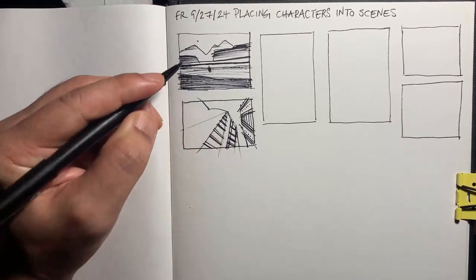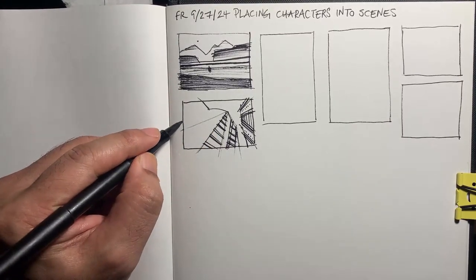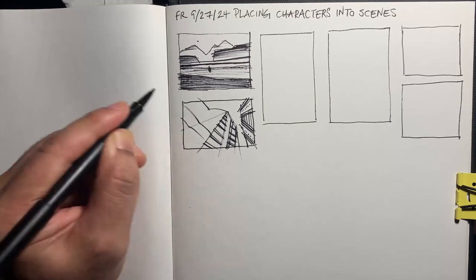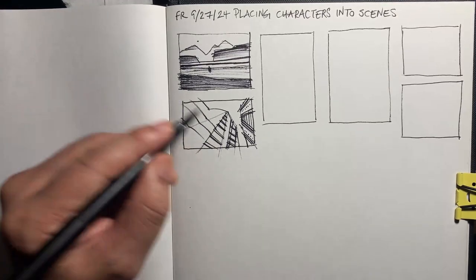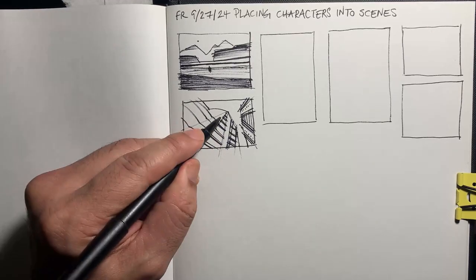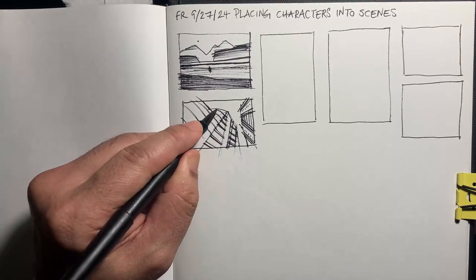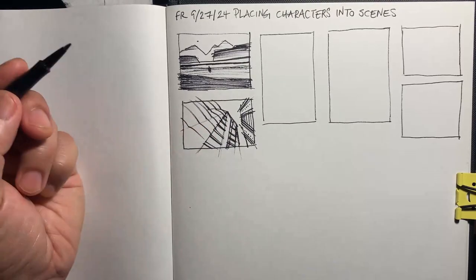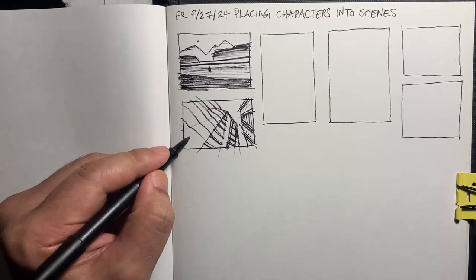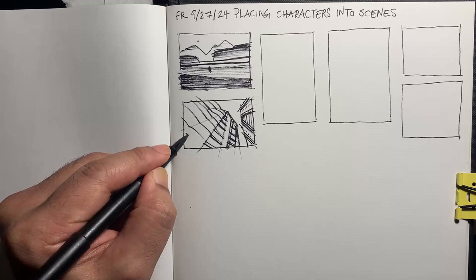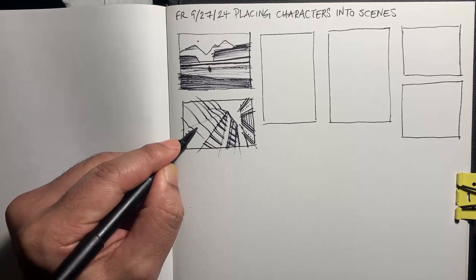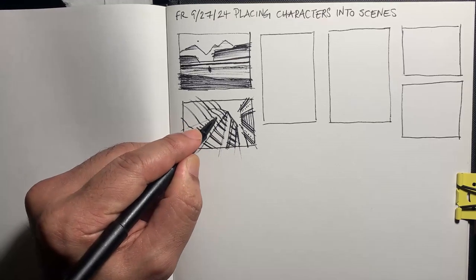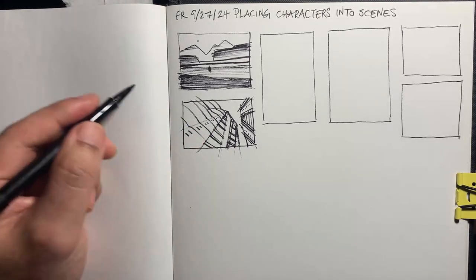For mechanical things, it helps to have it look more mechanical, more repetitive, because it's machine made. And that's just by using the scale of the line work.